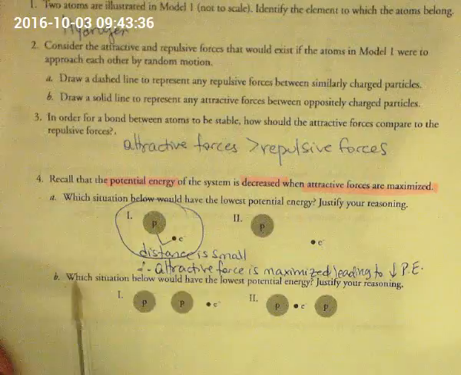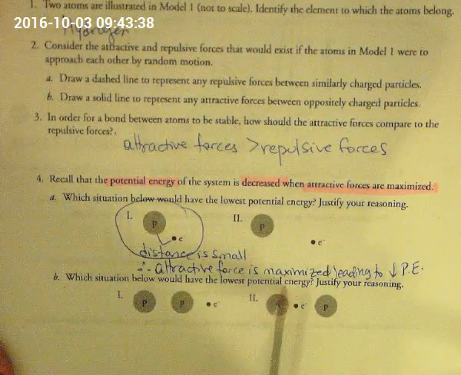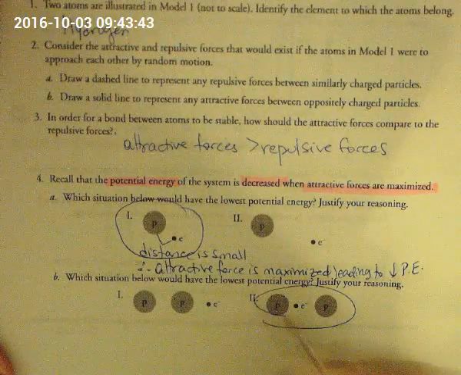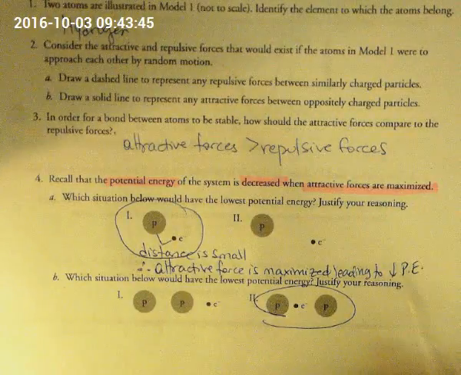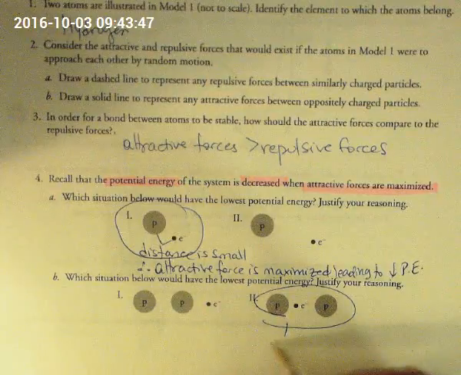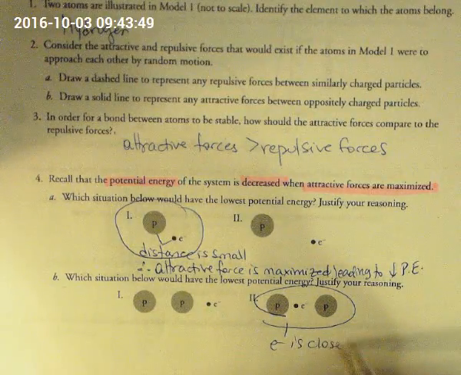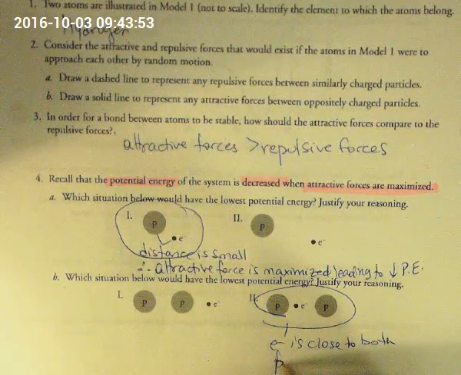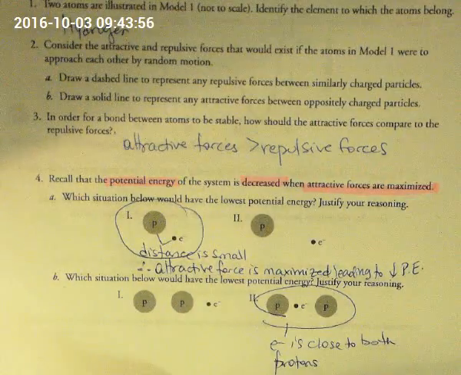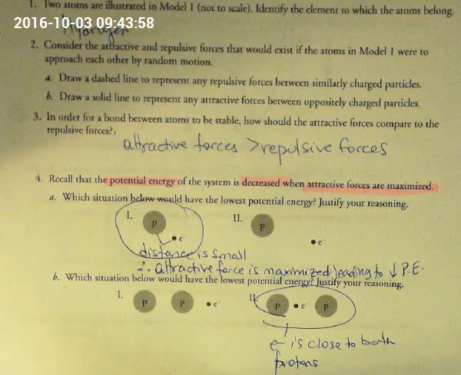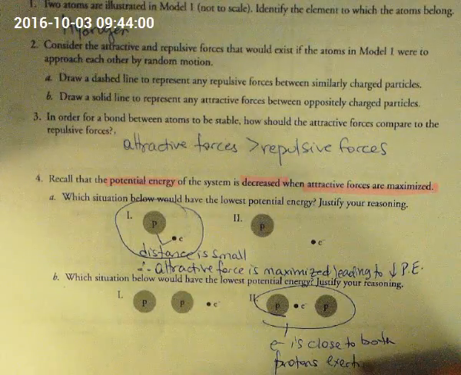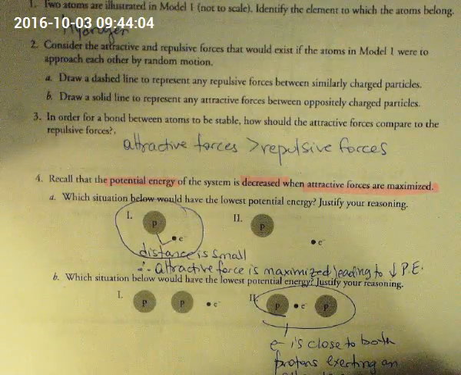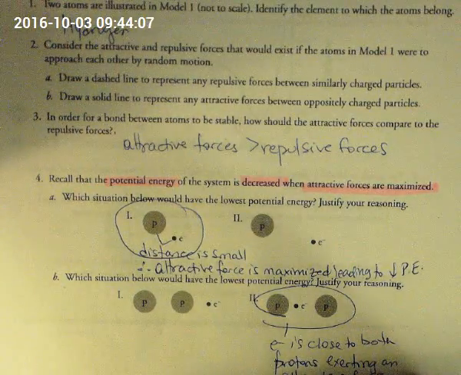How about B? Which situation below would have the lowest potential energy? 2. How come? Here the electron is close to both protons, exerting an attractive force in 2 directions, right?